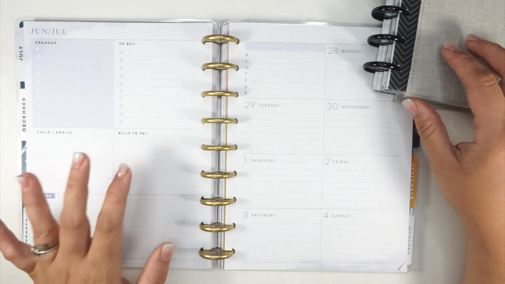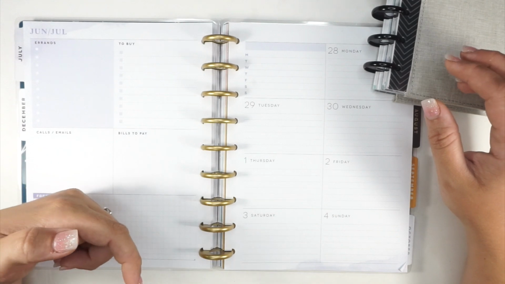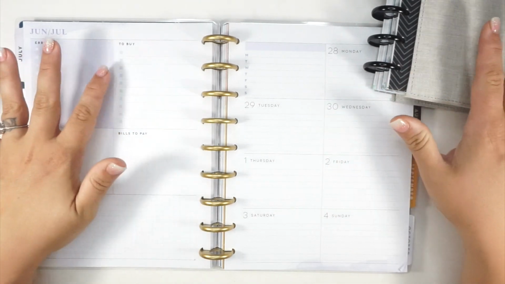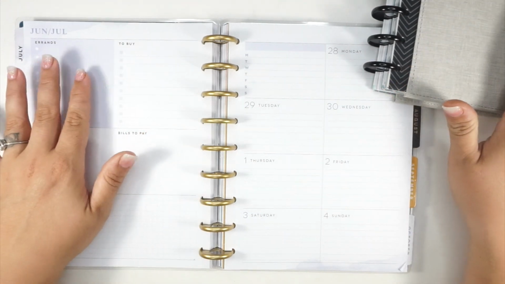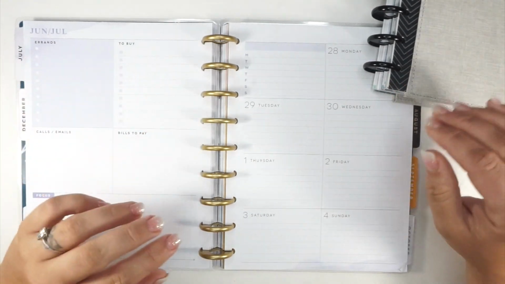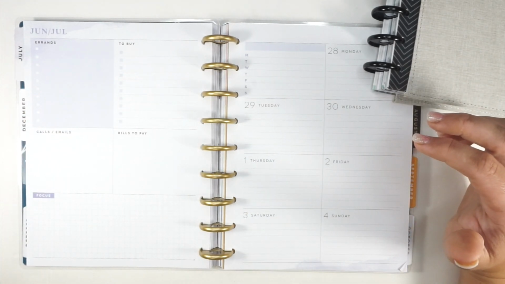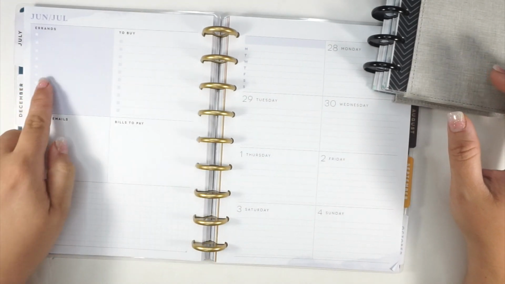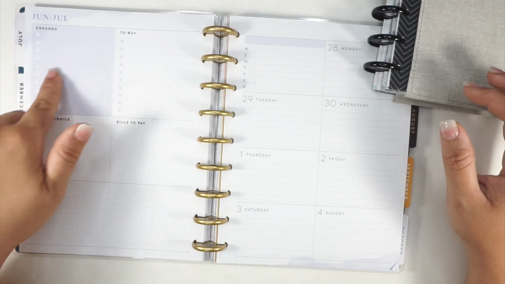There are some really cool ideas over on Instagram as well. And there is a Facebook group that is dedicated solely to the dashboard layout that you guys can check out. I'm not affiliated with that group. I'm in the group, but I don't run the group or anything like that, but I thought I'd share it with you since that's another good idea. But you can cover up these pre-planned categories.